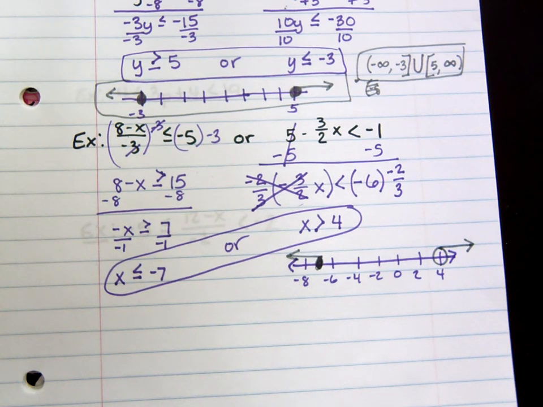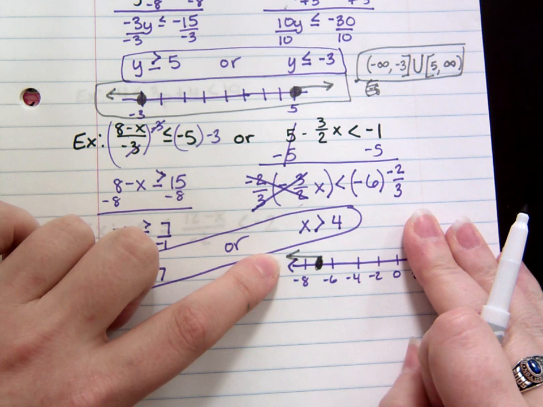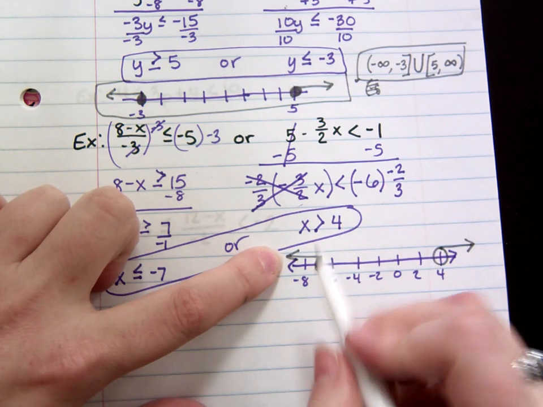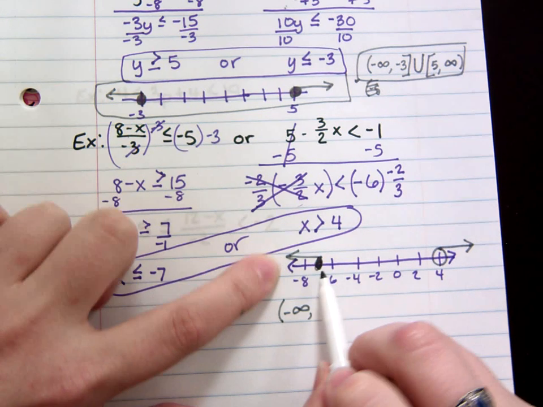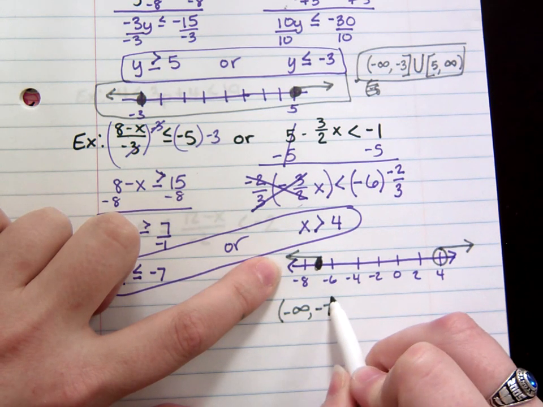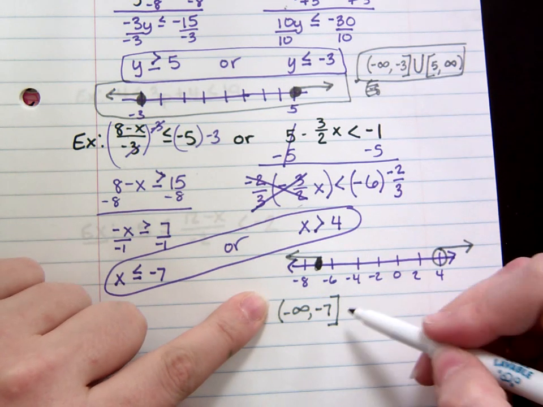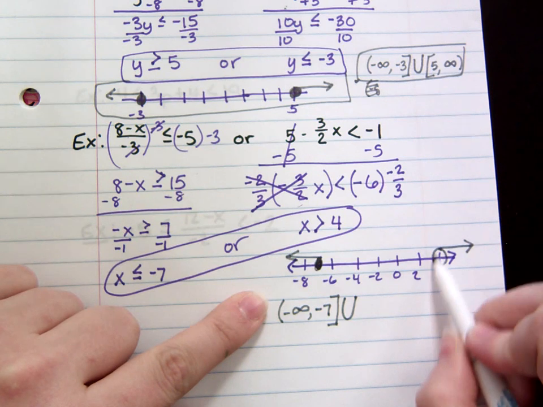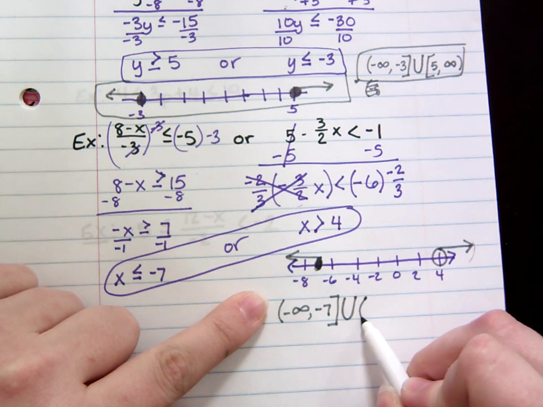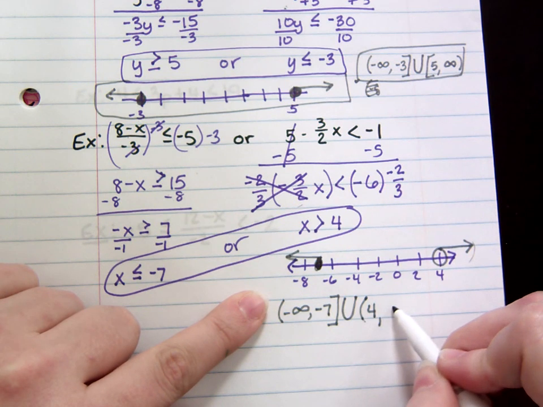The interval notation of this, we start here, go left to right. It starts with the arrow, so it starts at -infinity. This section ends here at -7. Because it's closed, we use a bracket. Or, over here, it starts at 4 and it's open, so use a parentheses, and goes right forever to infinity.